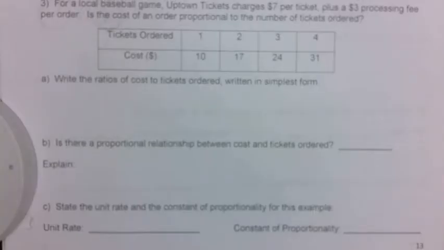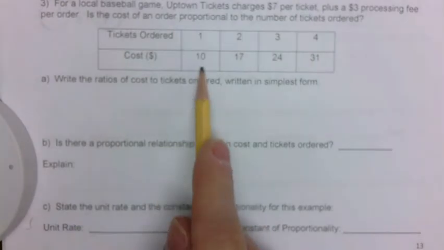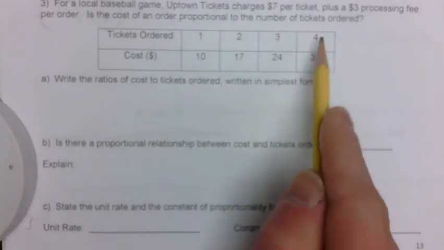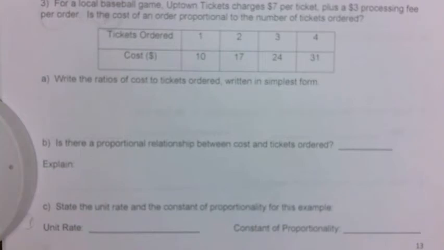Example 3 says, for a local baseball game, Uptown Tickets charges $7 per ticket, plus a $3 processing fee per order. Is the cost of an order proportional to the number of tickets ordered? All right, so in the table, I have all of my data. One ticket's $10, two tickets is $17, three tickets is $24, and four tickets is $31. Let's determine if we have a proportional relationship, again, by looking at those unit rates.